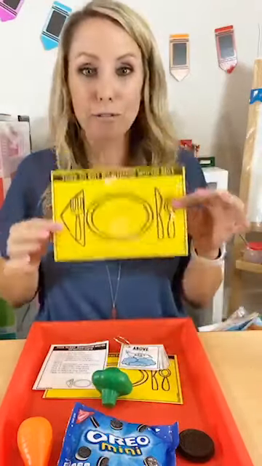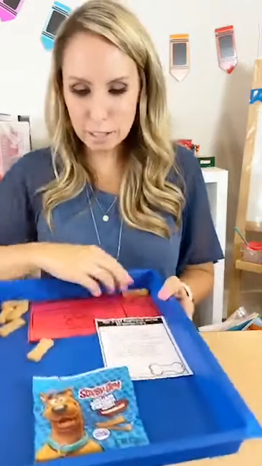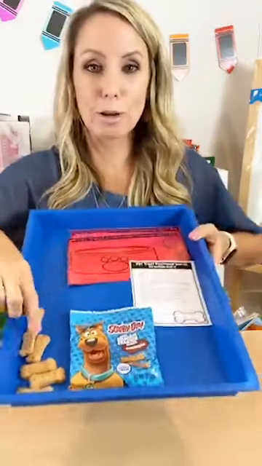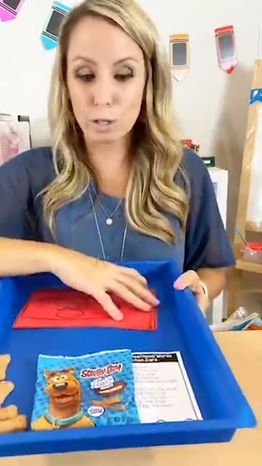So you have the food mat, which you can use with so many different things. Here's a pet treat mat. So you could use these with those little Scooby snacks, or you could use them with dog bones.